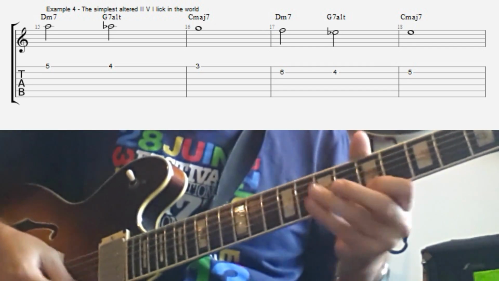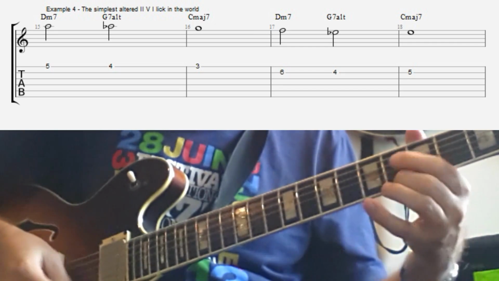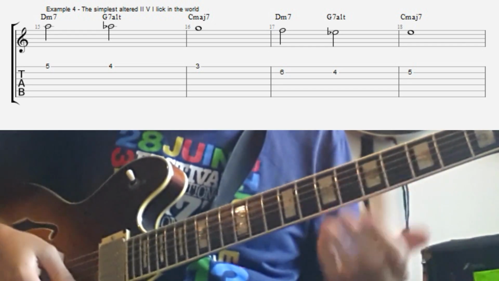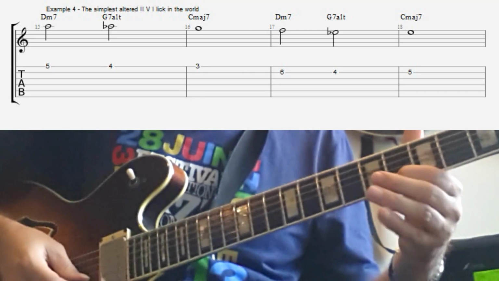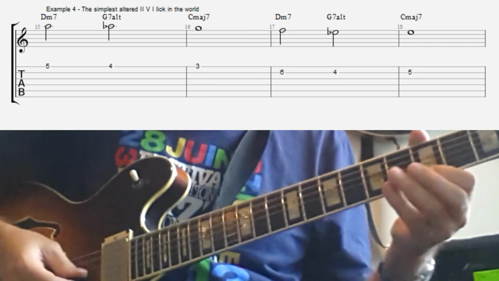So what I'm doing is just playing, starting on that note, and really trying to just make something up in between, and resolving it.